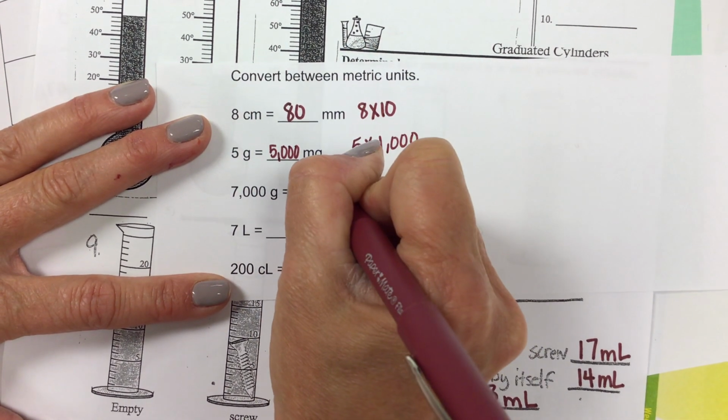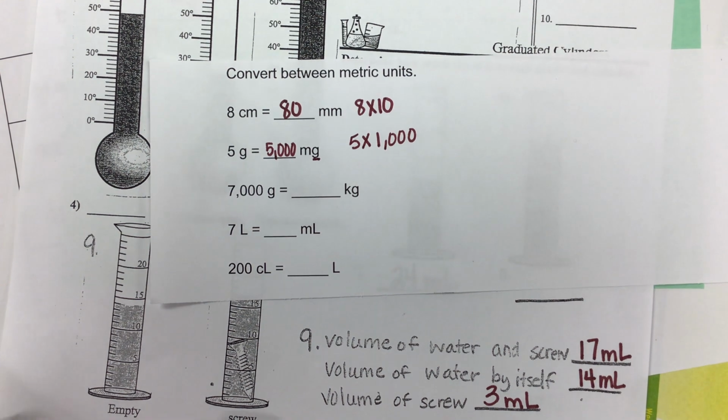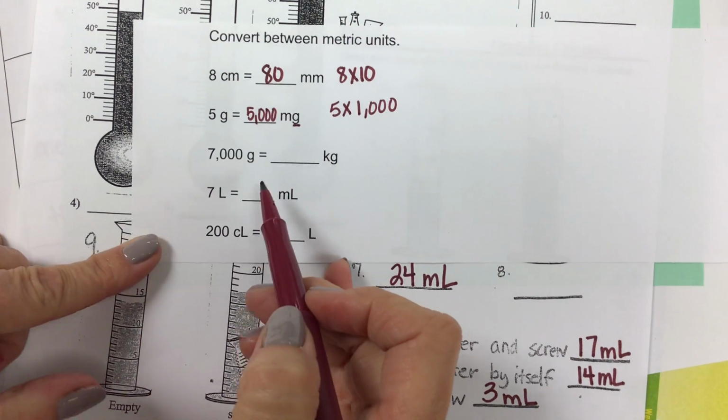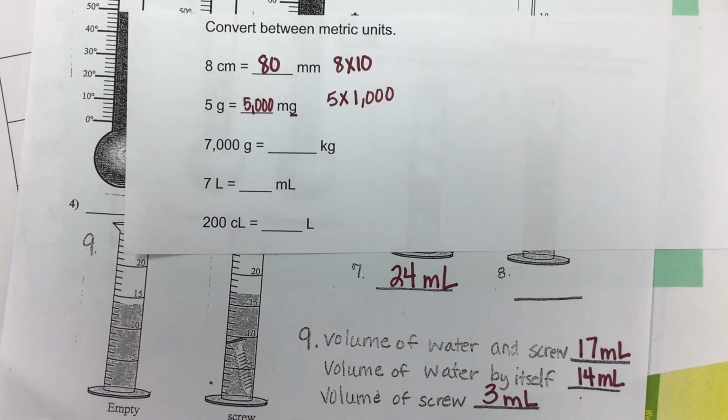Okay, remember it doesn't matter if it's grams, meters, or liters. The conversion is the same. So always be visualizing this meter stick. Okay, 7,000 grams is how many kilograms? How many grams are in 1 kilogram? 1,000.